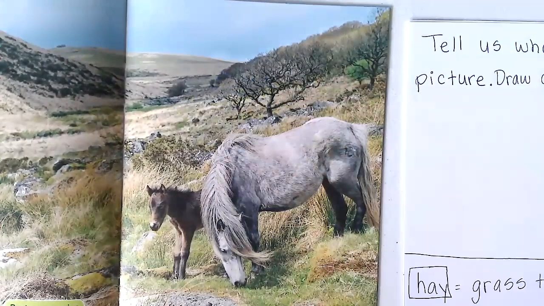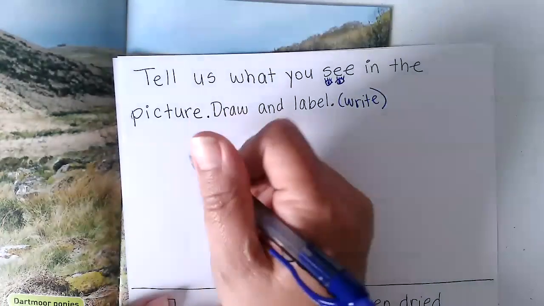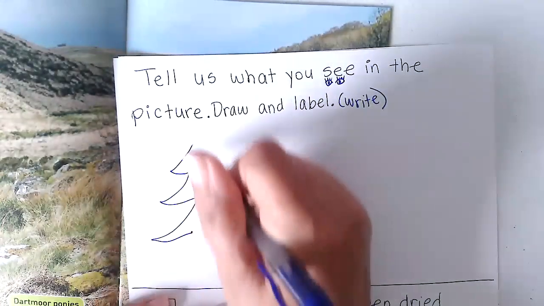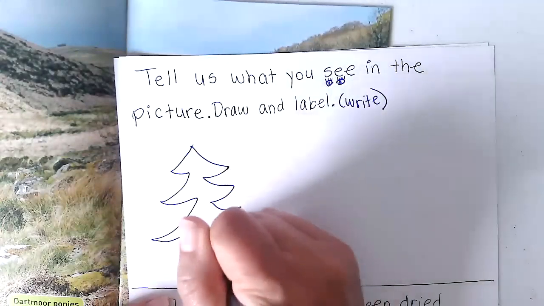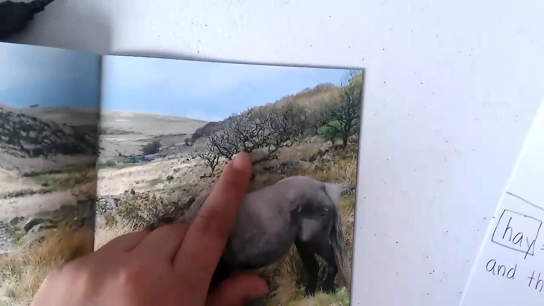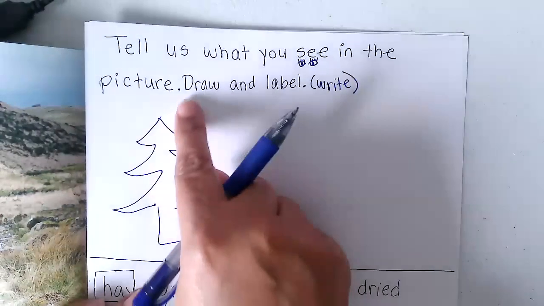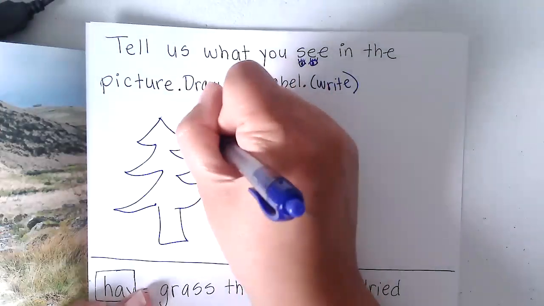Good. So you should have some drawings on here. For example, maybe you drew a tree. Mine looks more like a Christmas tree, but maybe you drew a tree. So you would go ahead and draw a tree and you would label it tree.